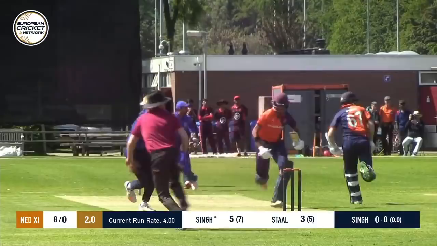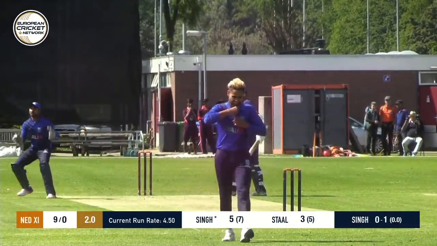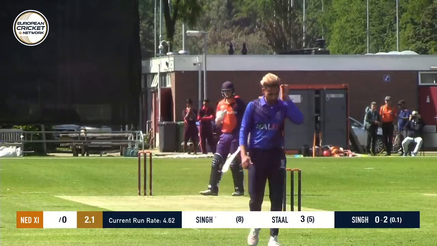One's cut to the offside, picked up well by the man at point, could be a run out, direct hit. Might have been out. It's a very good pickup by the man fielding there at point.